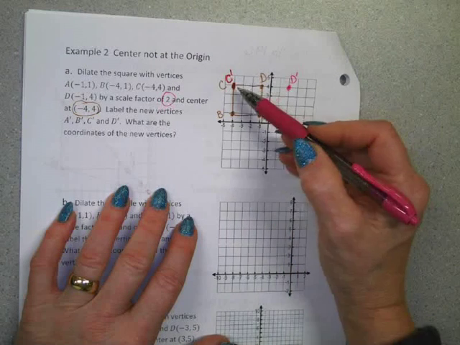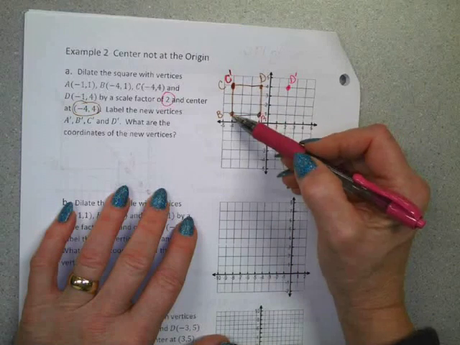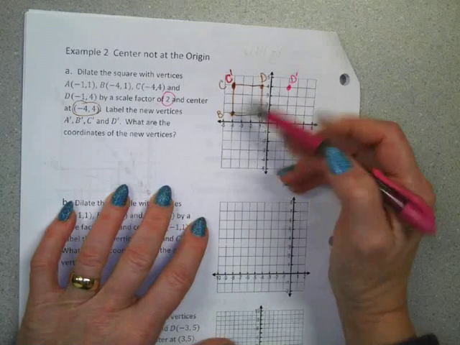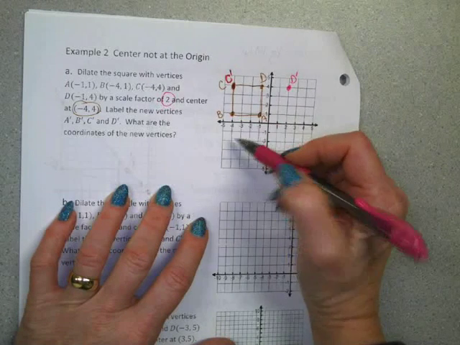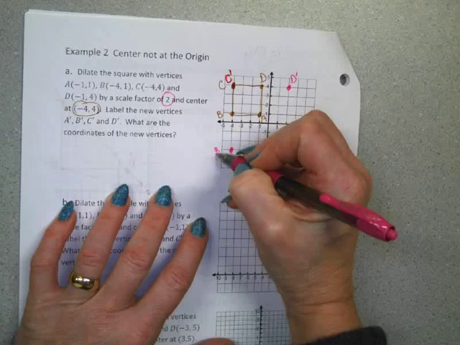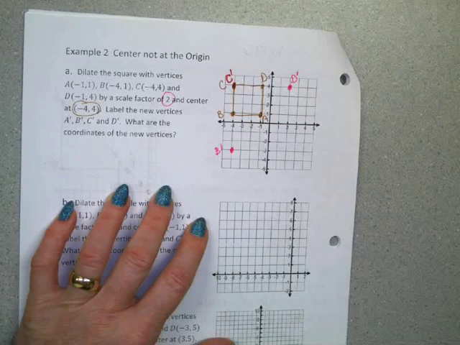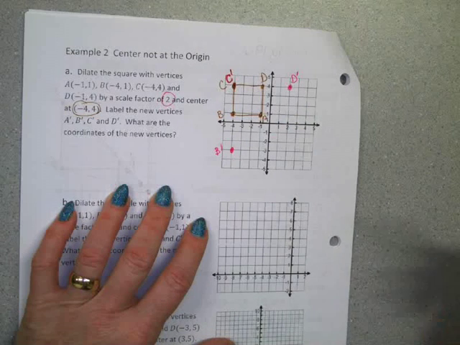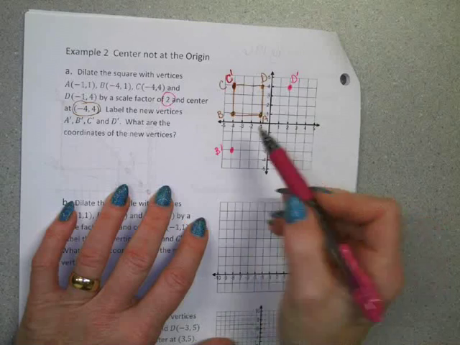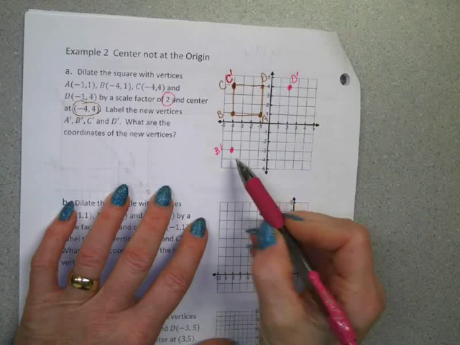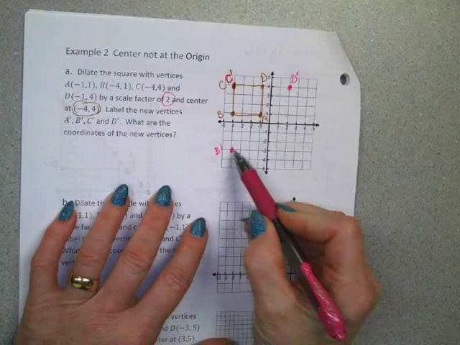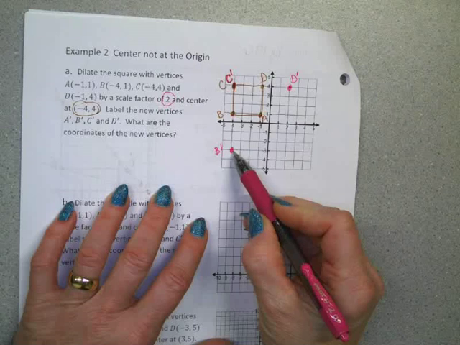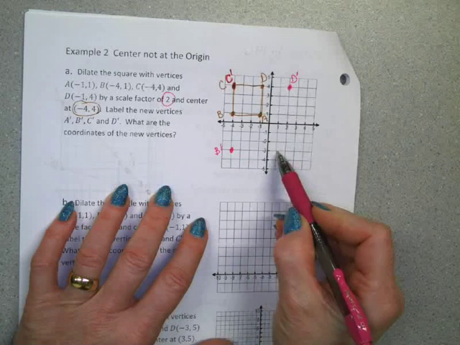I'm going to hit B next. It's 3 down, so doubling it will be 6 down. Or here's 3, and then do 3 more. So here's B prime. And then for A, a couple of different ways you can think about it. I can say, well, from B to A, it's 3. That distance is 3. So now, with a scale factor of 2, it needs to be 3 times 2, so 6. We should put it right here.